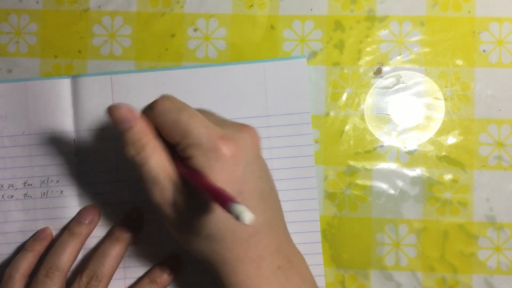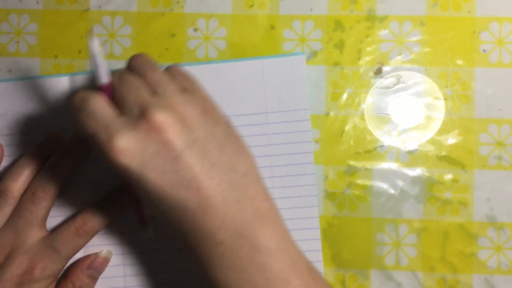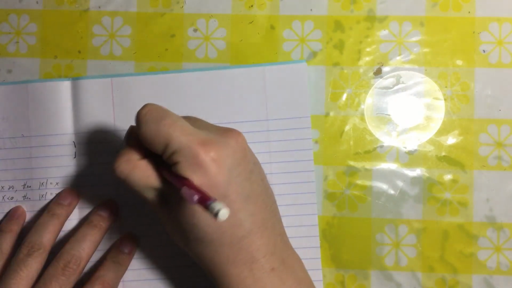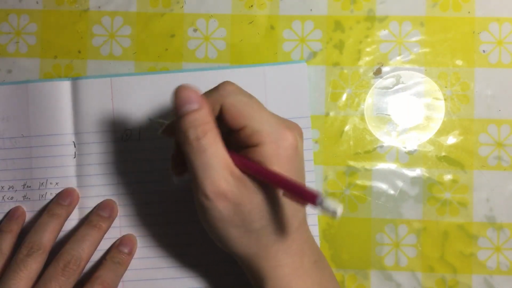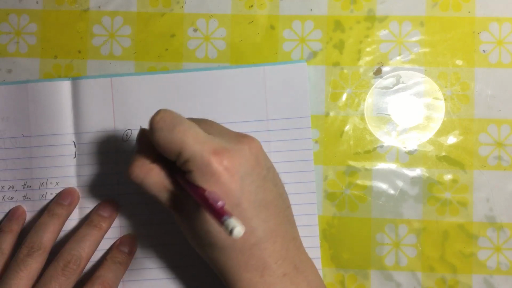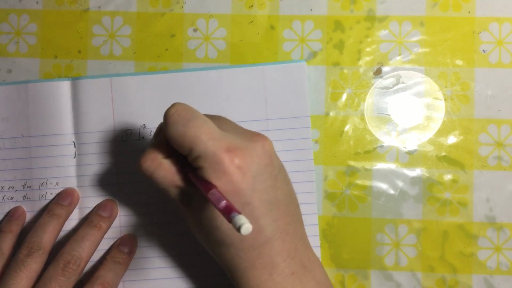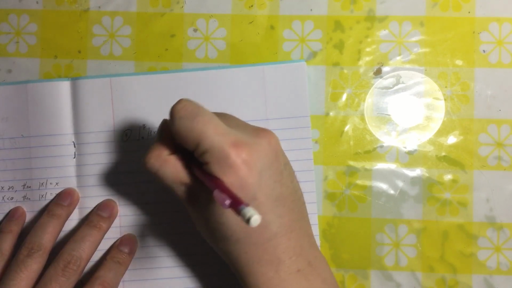Next, integral from 0 to 4 of absolute value of 3x minus 2 dx.